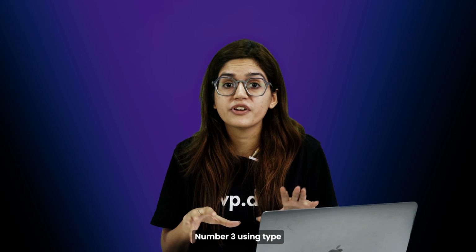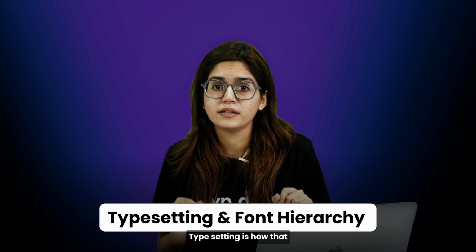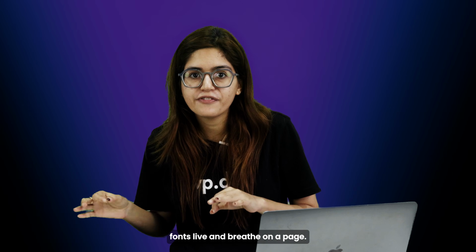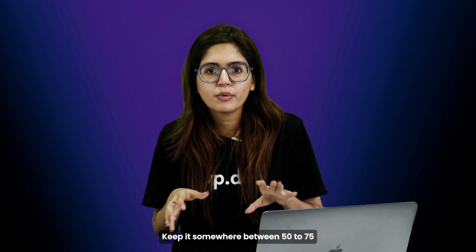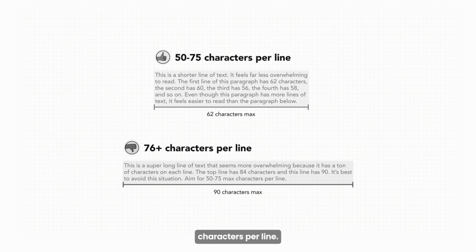It won't. Number 3, typesetting and font hierarchy. Typesetting is how fonts live and breathe on a page. Let's talk line length. Keep it somewhere between 50 to 75 characters per line. That's the sweet spot for reading without strain.